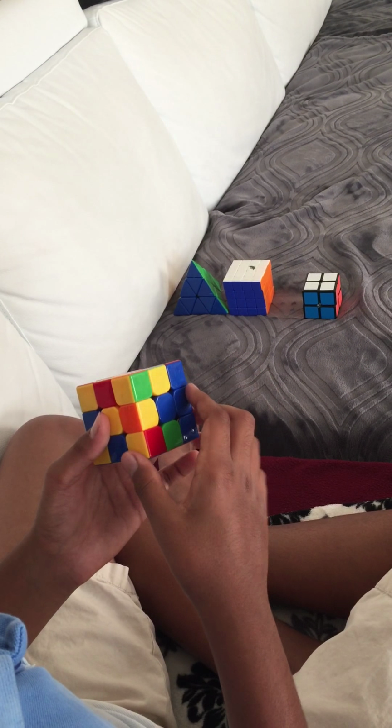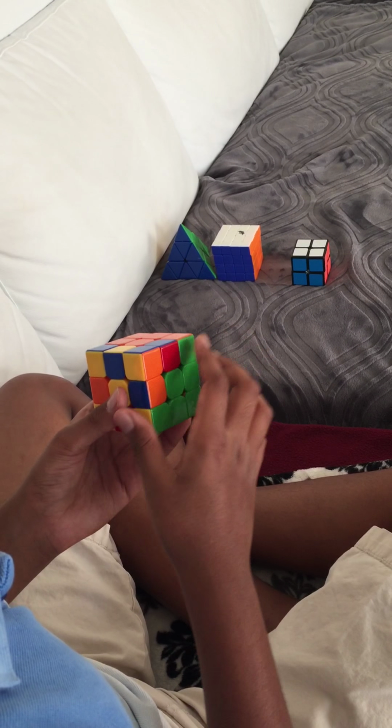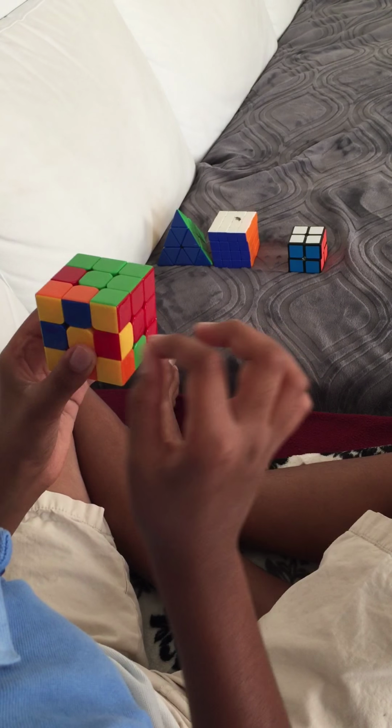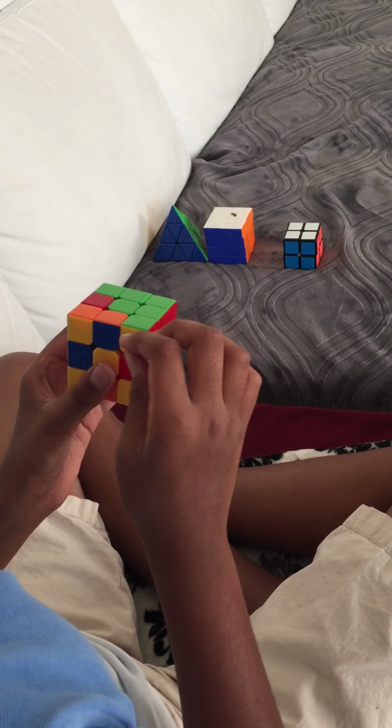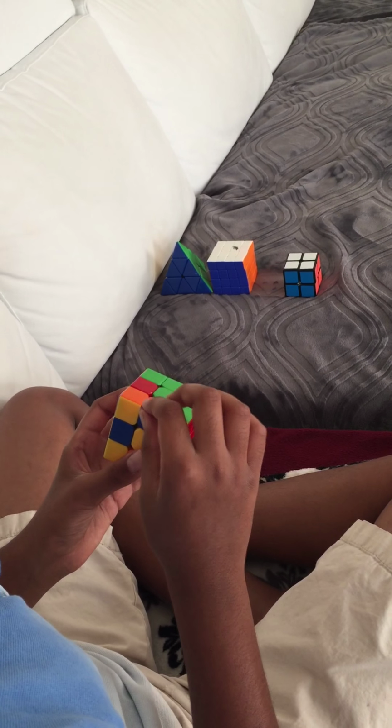Like this one contains yellow, so we cannot use it. This one contains yellow, so we cannot use it. This one contains yellow, so we cannot use it. Once you get to this step, you will always have one piece that does not have yellow, at least. So since this is the only piece, I'll use this one.